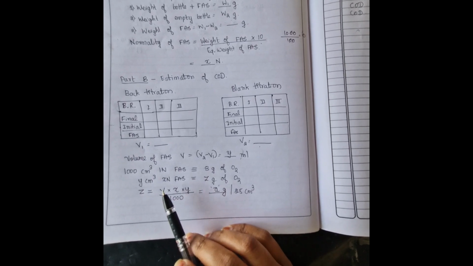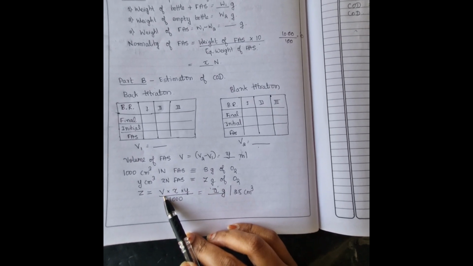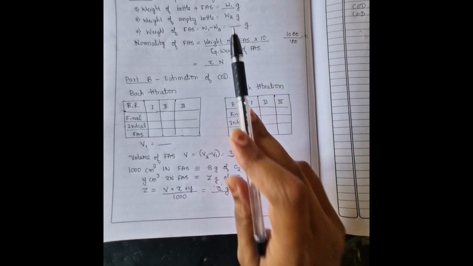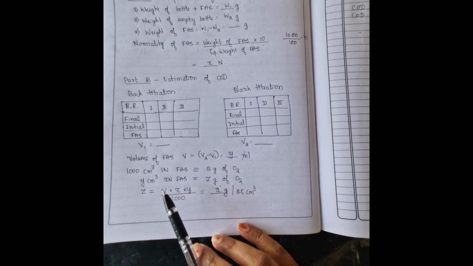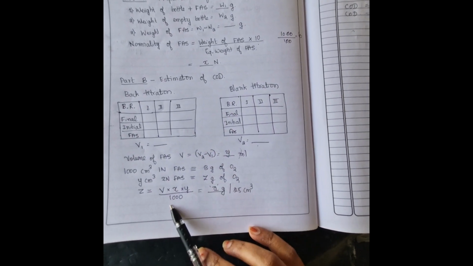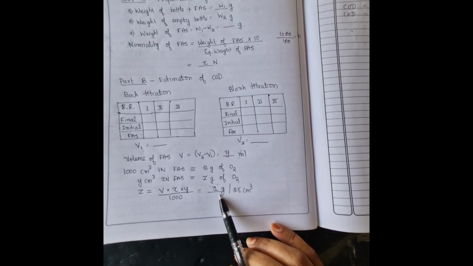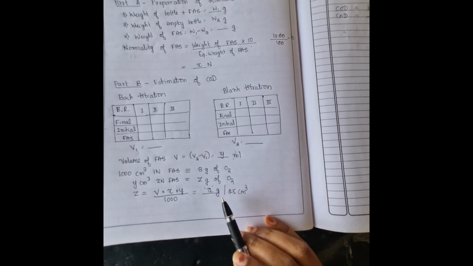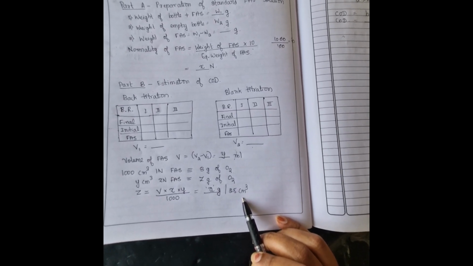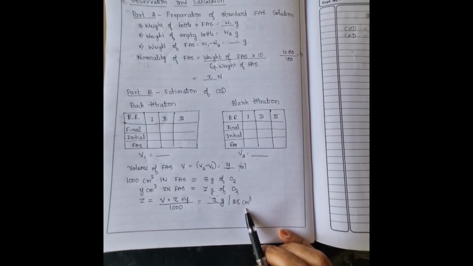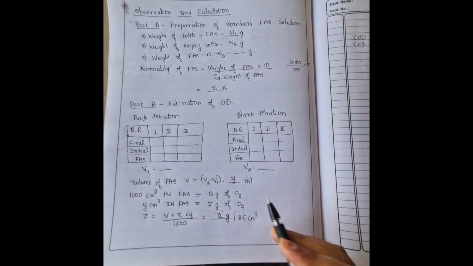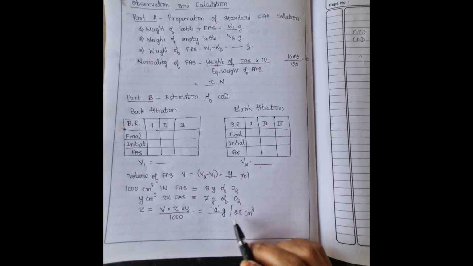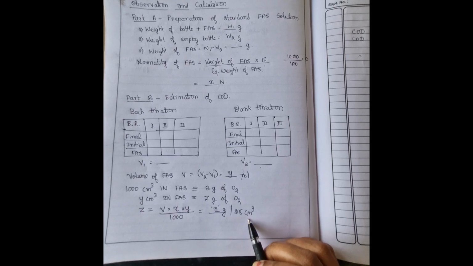That will be equal to the volume taken into X, the normality, and into Y, divided by 1000. That will give us A grams of oxygen, but that is for 25 ml only, since we are titrating only 25 ml of the analyte.